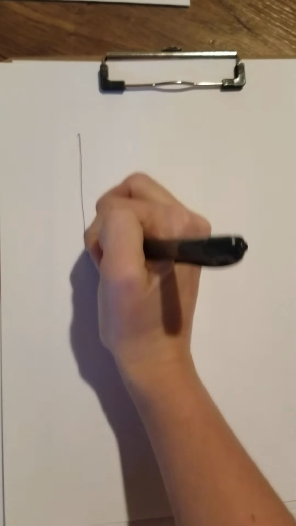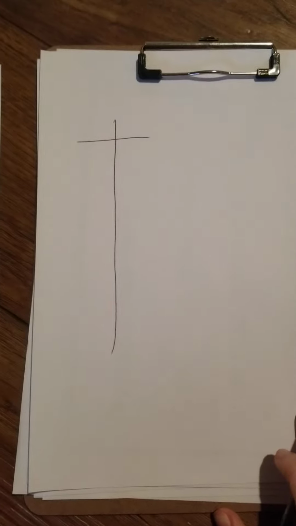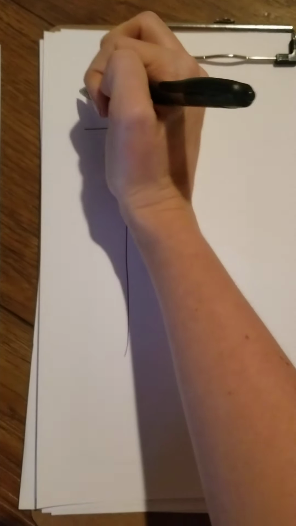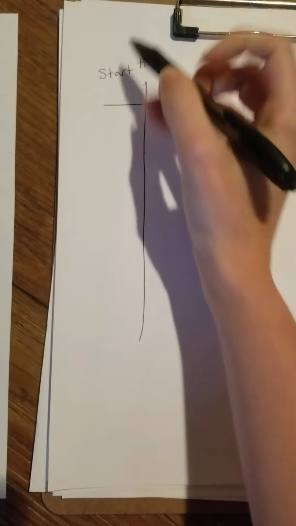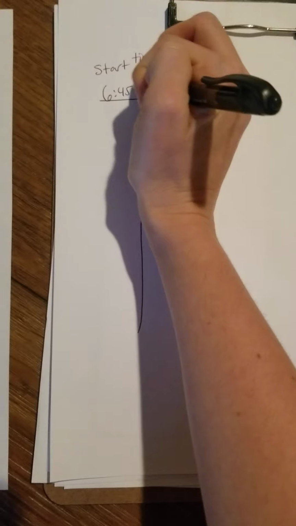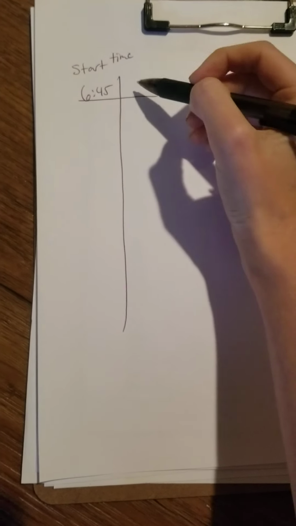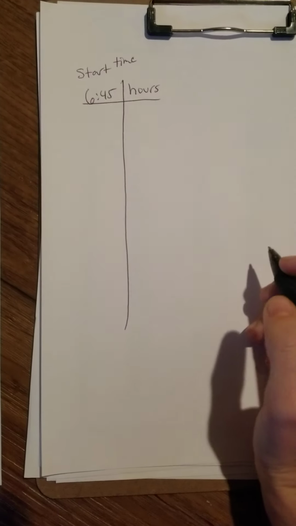So I'm going to break it down using a T-chart. So let's go ahead and draw the T-chart. I'll end up using two T-charts, but for now I'm going to start with one. I'm going to put the start time on this side of my T-chart, which was 6:45. And over here, I'm going to break it down into hours because I'm going to count by hours first.